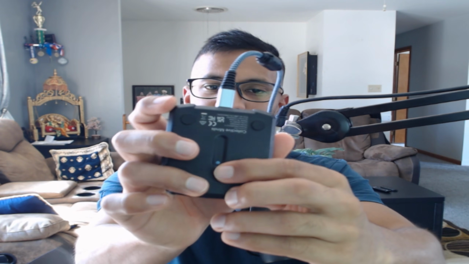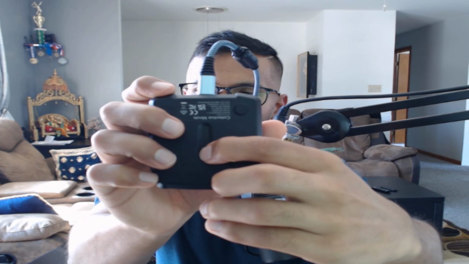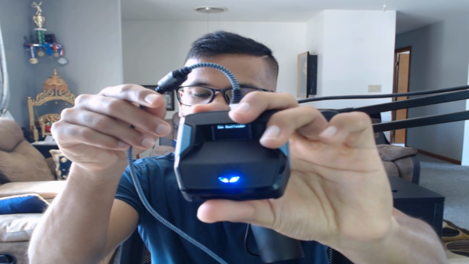You're going to have to hold this down for 3 to 5 seconds until on this Zen screen, it's going to say Zen Bootloader, okay? So here's what that looks like. I'm going to go ahead and hold this little blue button down on the back for 3 to 5 seconds, okay? So let me go ahead and hold it down. There you go. You guys can see it's going to say Zen Bootloader.